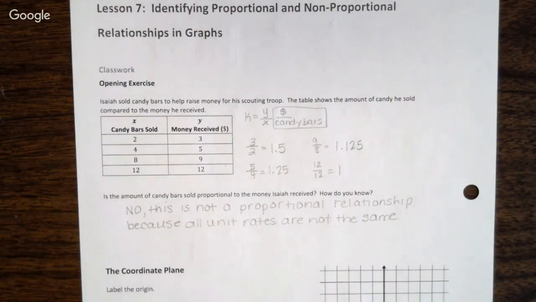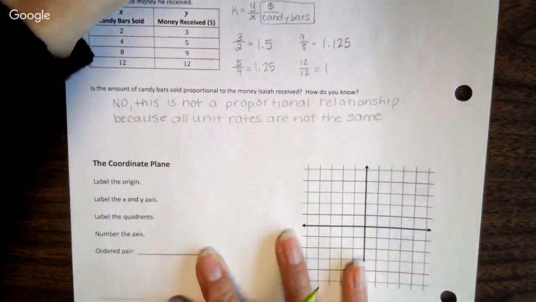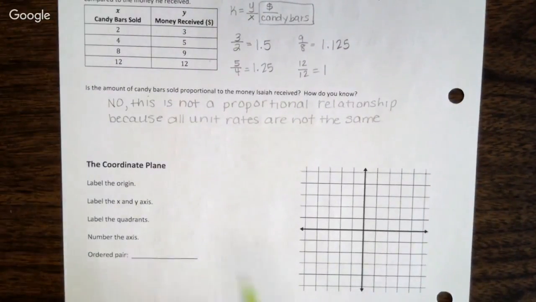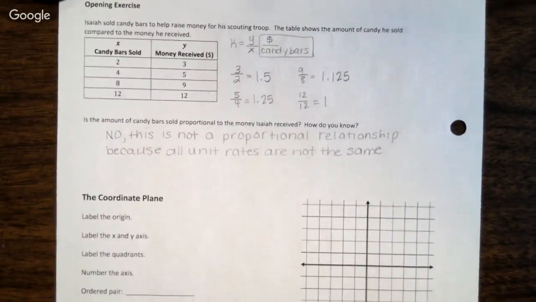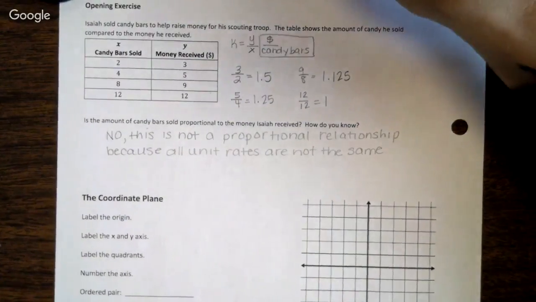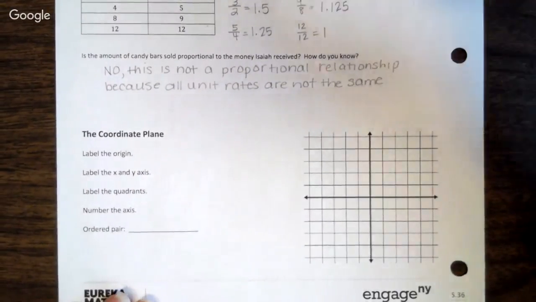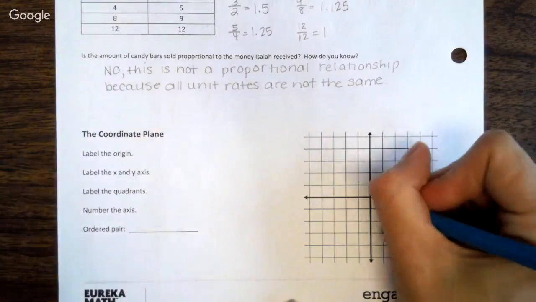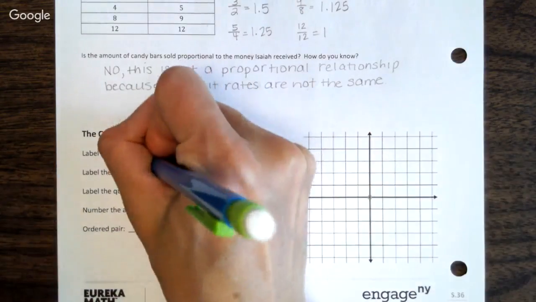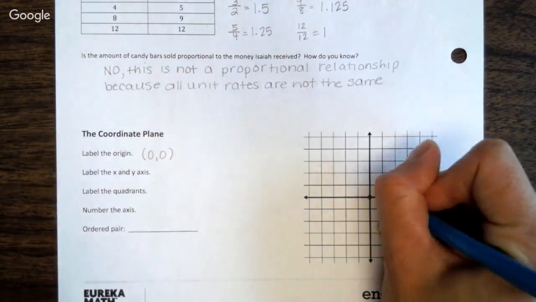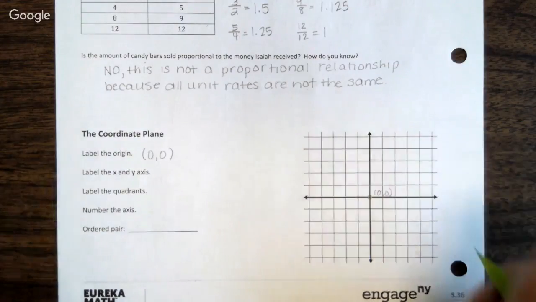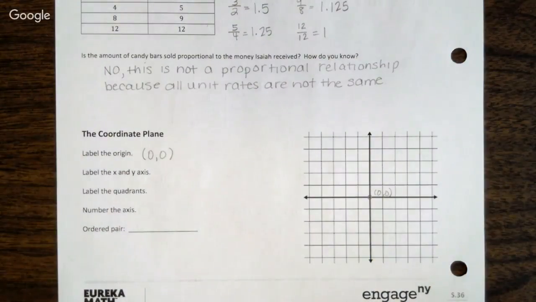All right, so now let's talk about applying this to a graph. Now, before I start talking about these relationships on a graph, I do want to talk a little bit about the coordinate plane. So, first of all, let's talk about the different parts of a coordinate plane. Let's label the origin. So this right here is the origin. It is labeled 0, 0, and it's just the point in the middle of the graph.